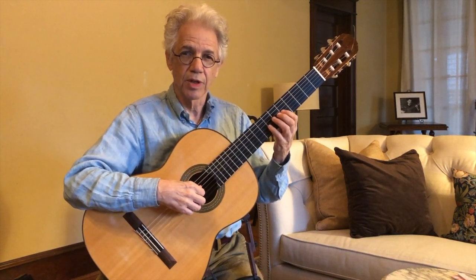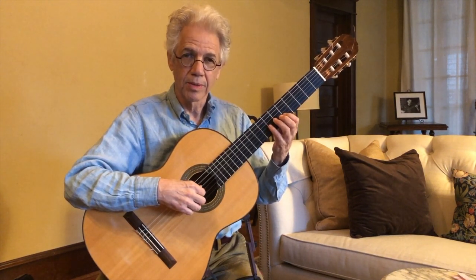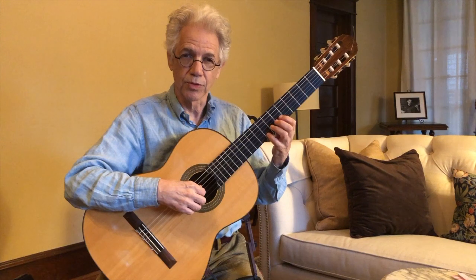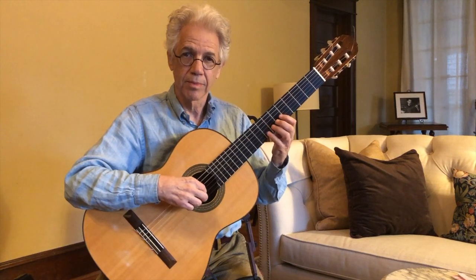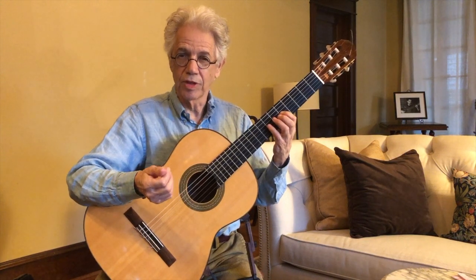If this is your first time, 5th position is when your first finger is behind the 5th fret, and we're doing 1, 1, 4. That would be on the 5th, 5th, 8th fret, and then the last note C on the 8th fret first string. And that makes a C chord, C, E, G.